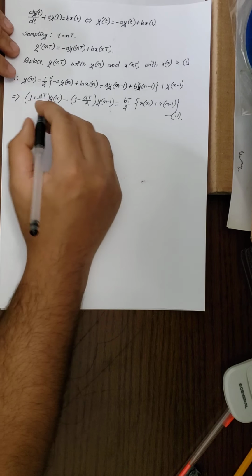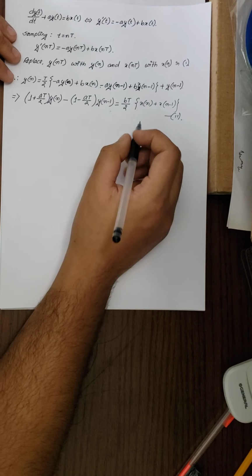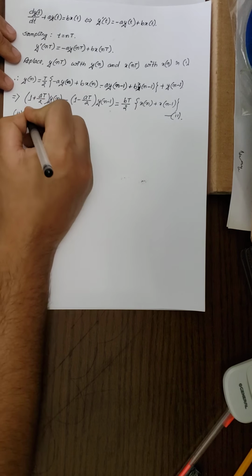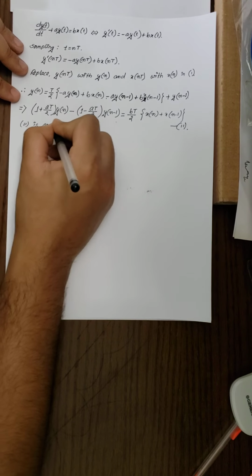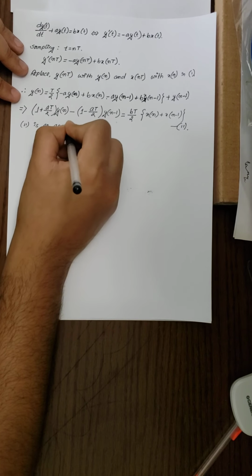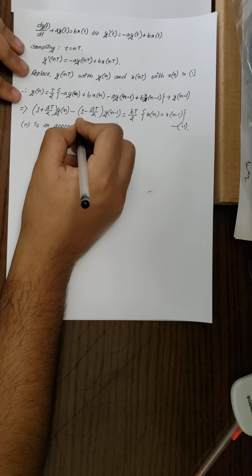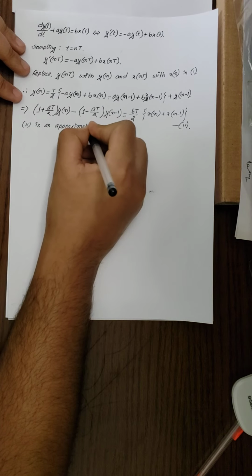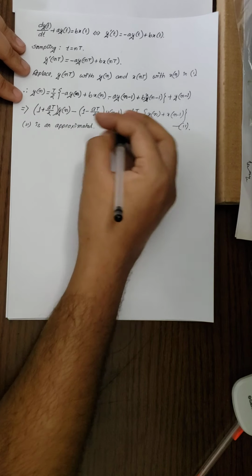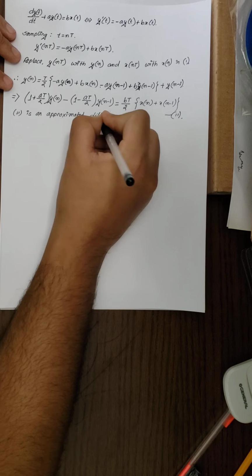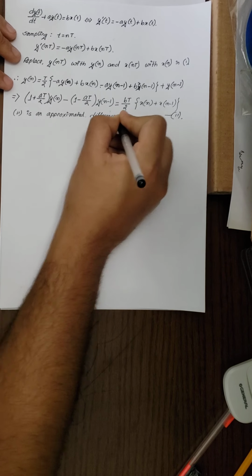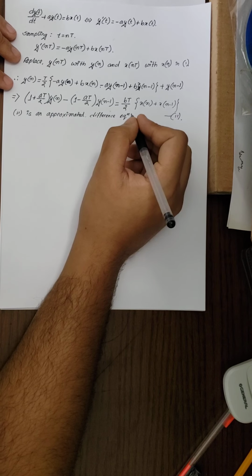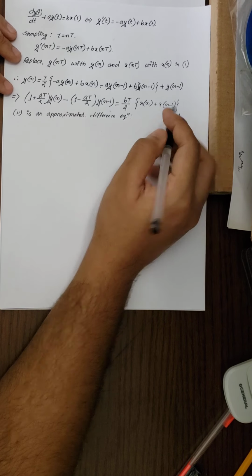So this can be approximated as a differential equation. So equation 2 is an approximated, not differential equation, difference equation. And we may apply Z transform to it now.